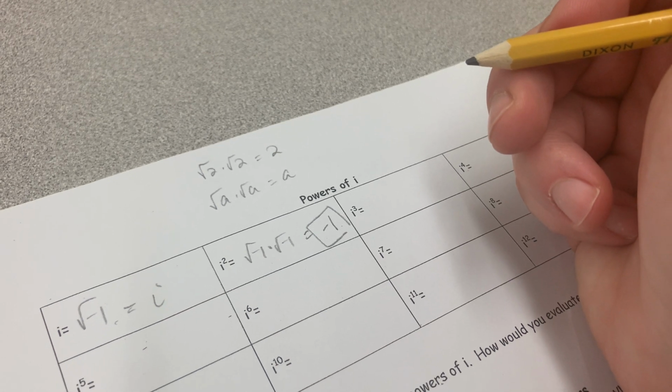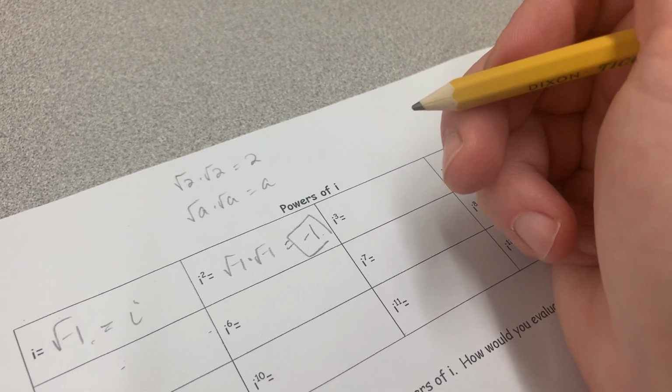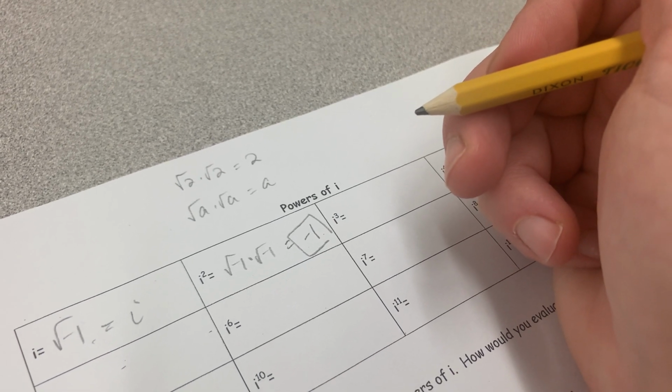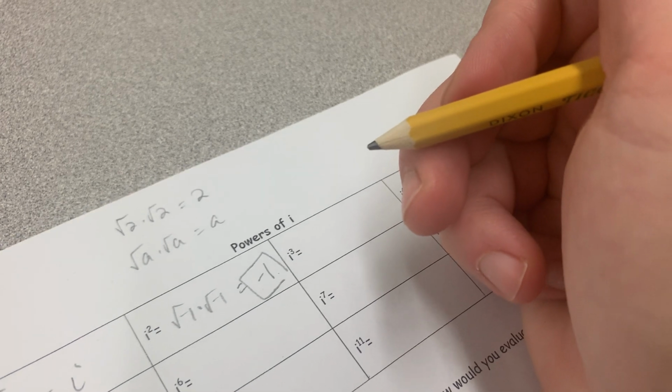So this is awesome. If I times i is negative 1, now we're back into the real number system. Now we can use i's to fill in these gaps and solve for things that were unsolvable. Okay, this was kind of a big deal.